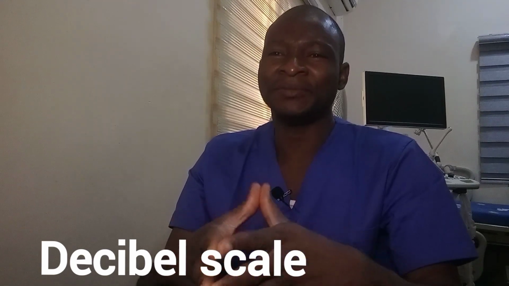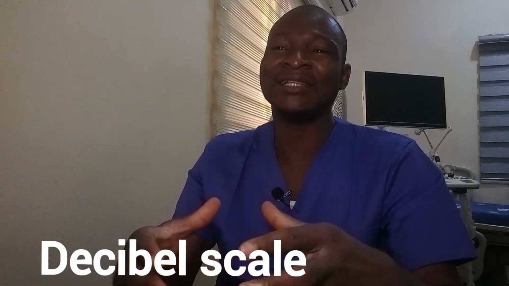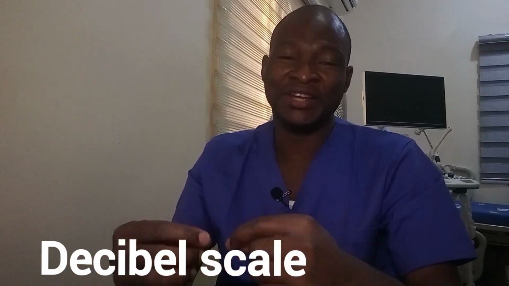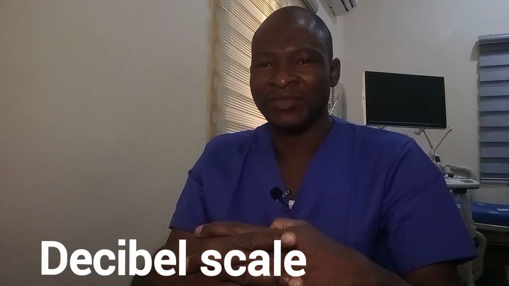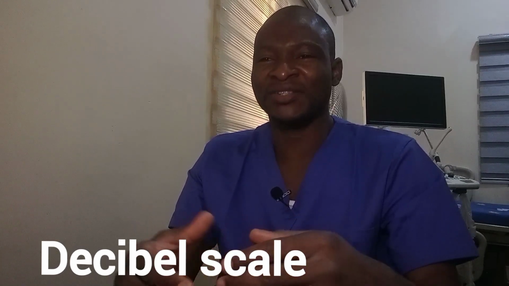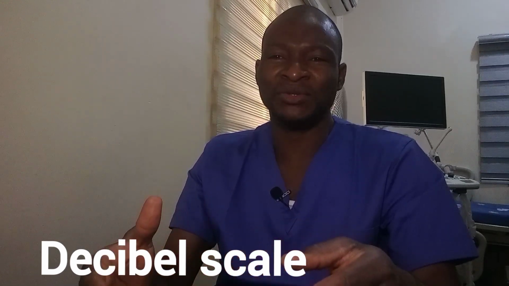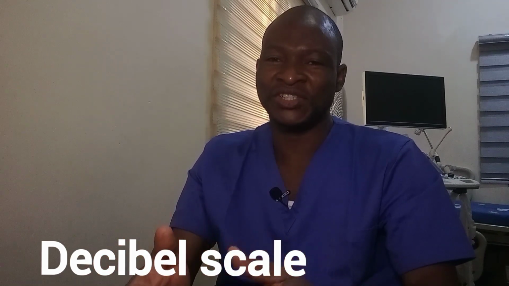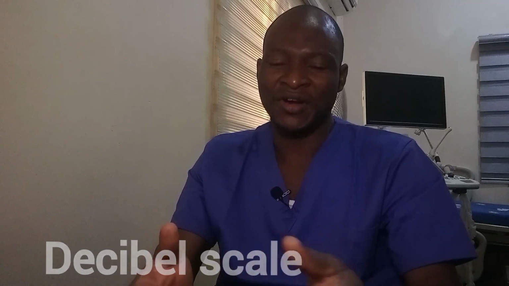The decibel scale is known as a relative scale. This means that it's used to measure a change in a physical property. The decibel is used to express a change in two values with the same unit. For example, we could express a change in sound intensity from 4 milliwatts per second square to 60 milliwatts per second square as a decibel change.